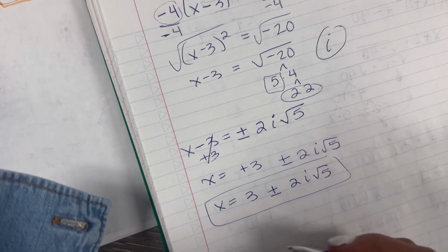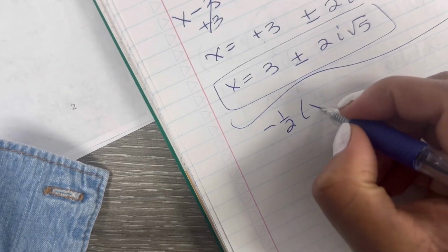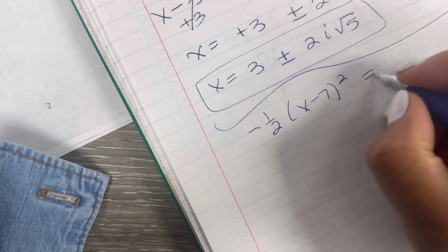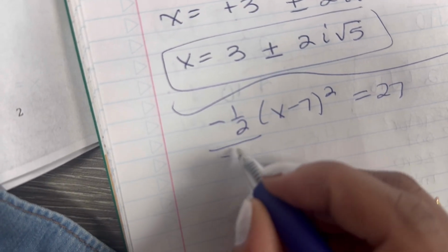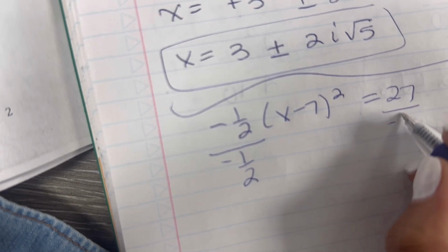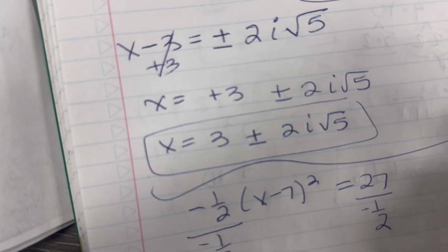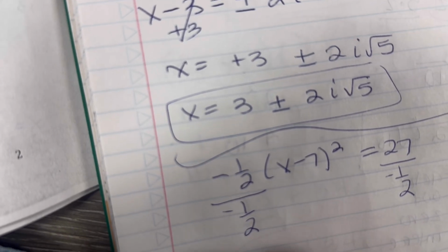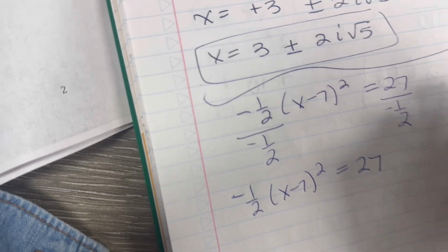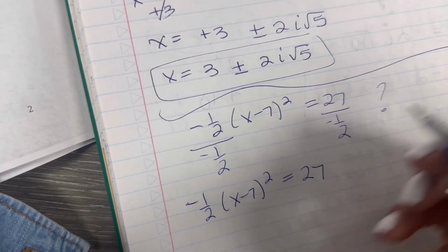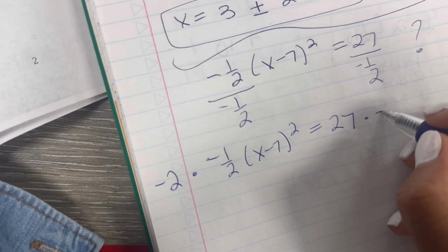Sometimes you get fractions. You might get negative 1/2 times x minus 7 squared, right? The same thing. You're dividing by 1/2. Now we don't divide by fractions, so it's better to do it like this. This is kind of weird. We times it by the opposite reciprocal.